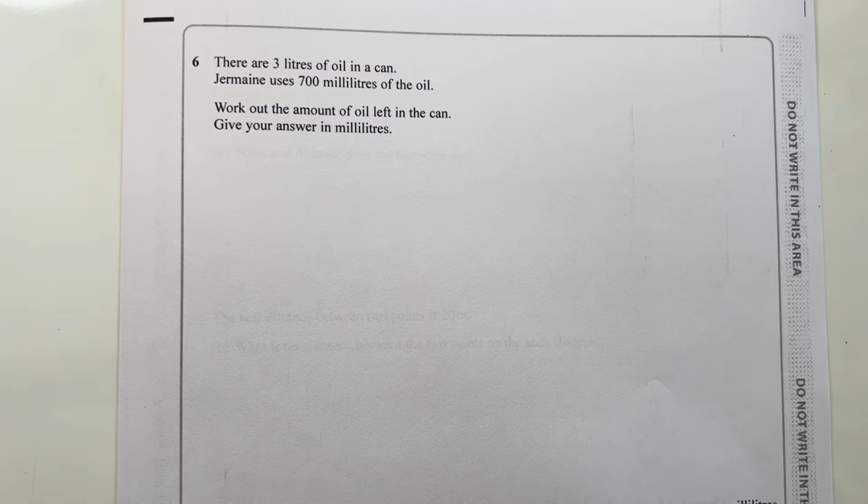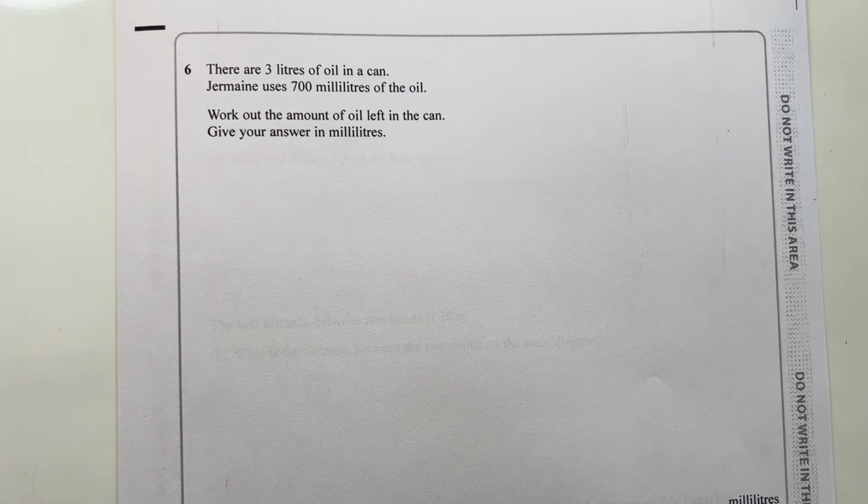This is question 6. We're told there are 3 litres of oil in a can. Jermaine uses 700 millilitres of the oil, and we're asked to work out the amount of oil left in the can. Pause the video, attempt to answer the question, return to play the video to see the solution and where the marks are awarded.